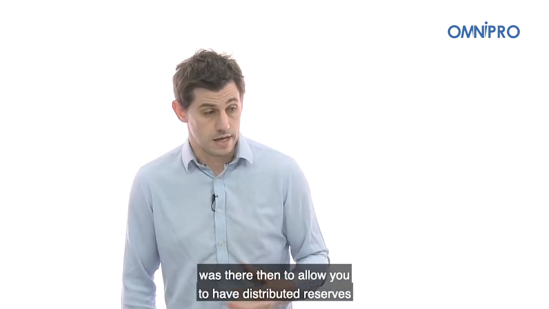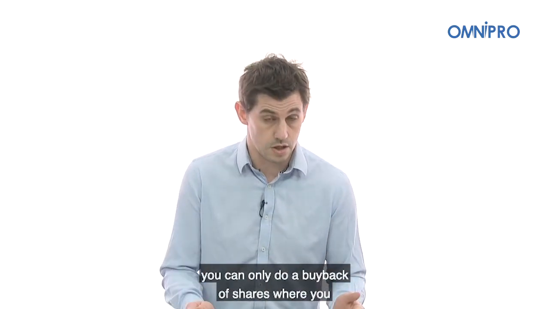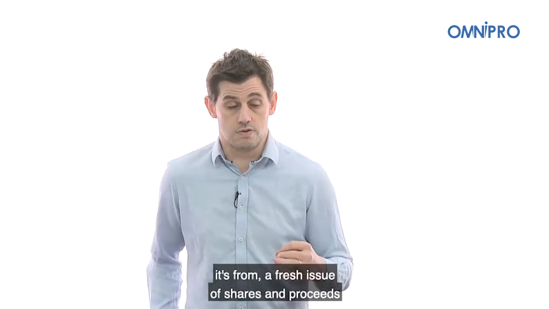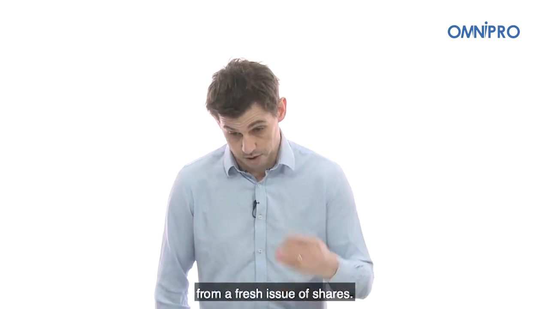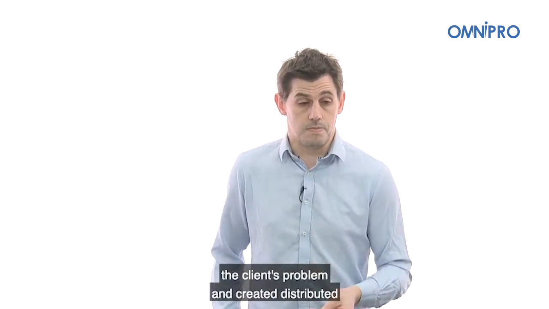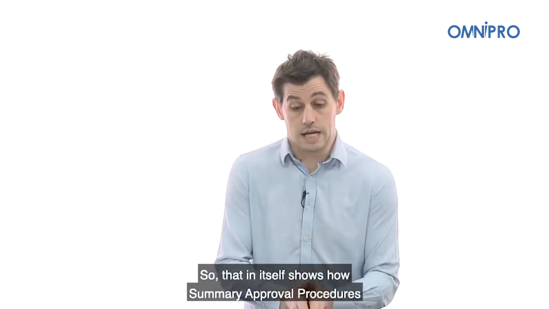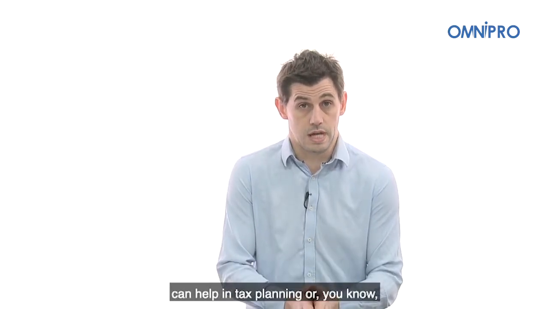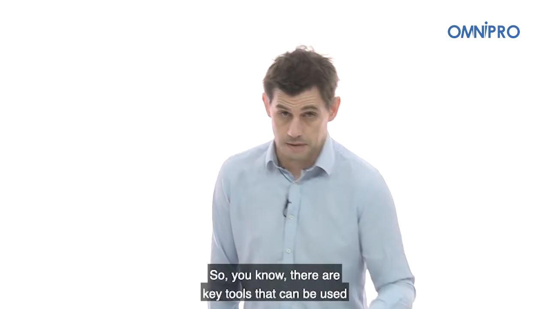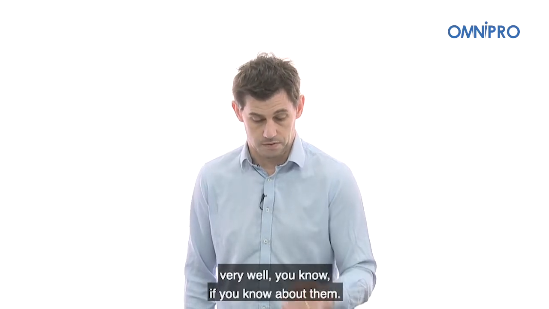So that reserve was there then to allow you to have distributable reserves to do a buyback of shares, because as we all know, you can only do a buyback of shares where you have distributable reserves to do it, or where it's from the proceeds of a fresh issue of shares. So that, in that particular case, solved the client's problem. It created distributable reserves, and it allowed for the share buyback to happen. So that in itself shows how summary approval procedures can help in tax planning or succession planning. They are key tools that can be used very well, if you know about them.